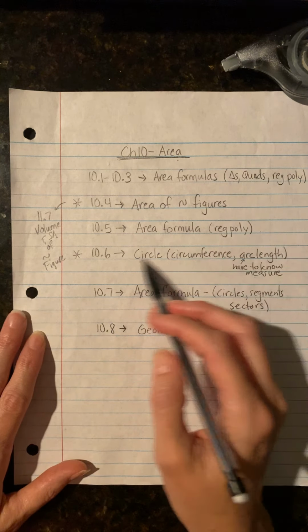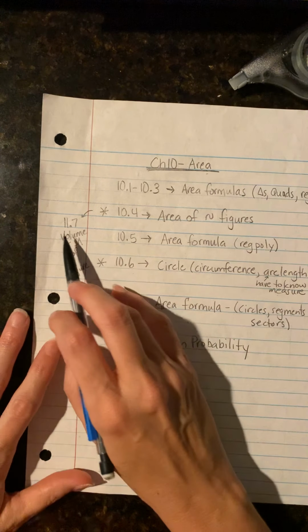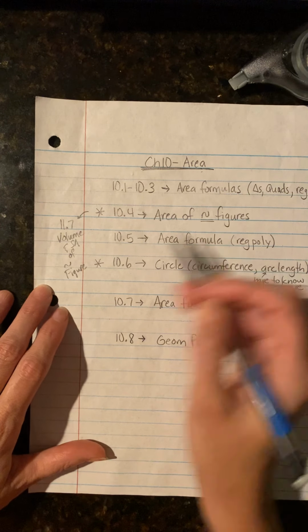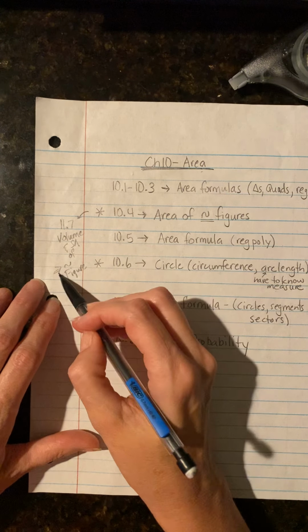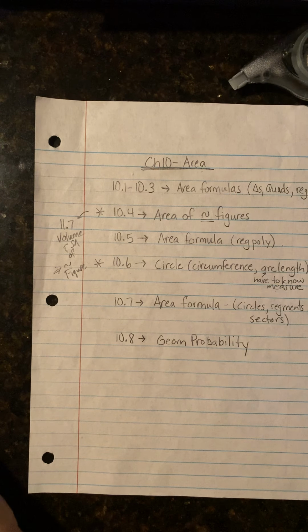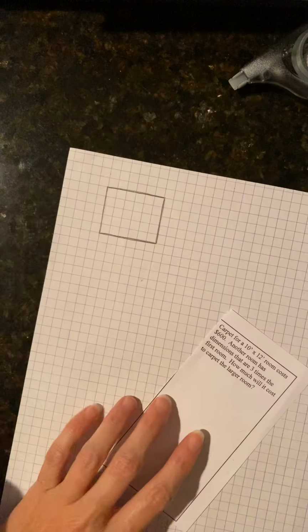And then finally, I moved this one to join with section 11.7 to talk about similarity all at once with these area topics and volume and surface area. All right, so all that to give you a little background about why on earth I skipped around.